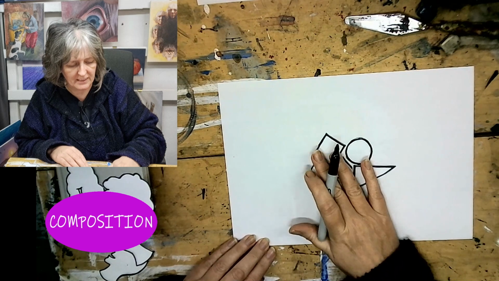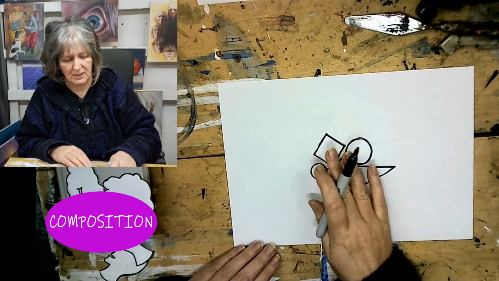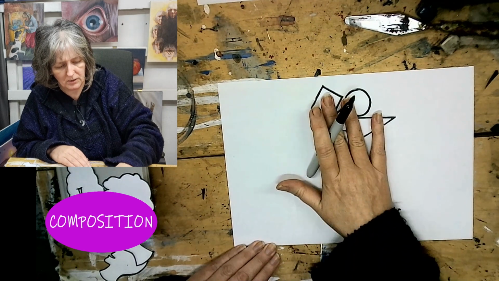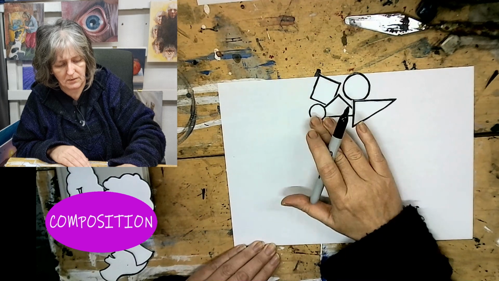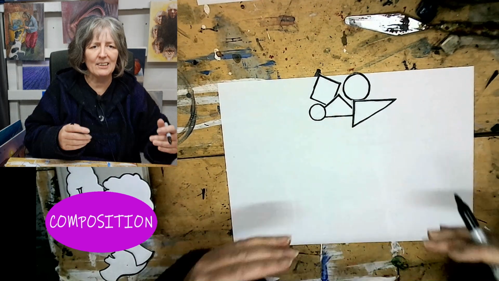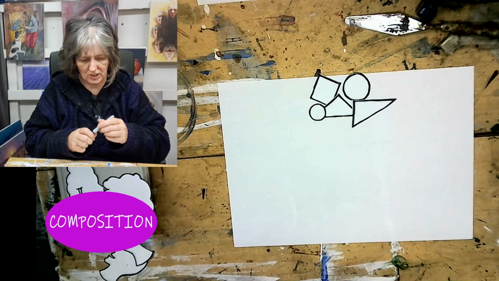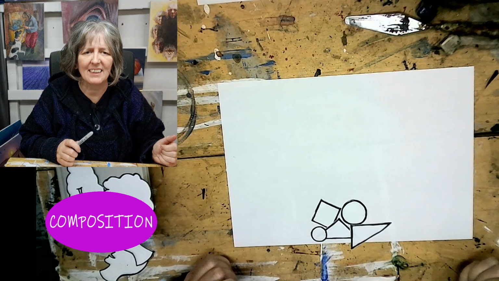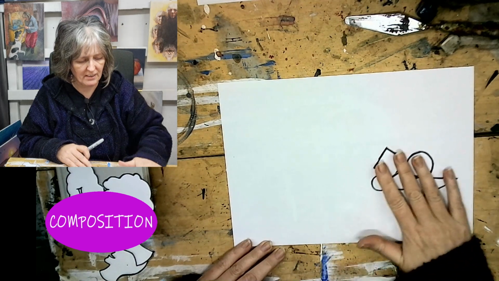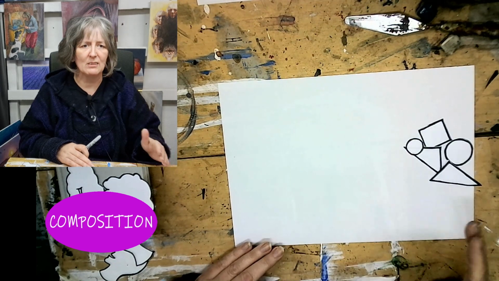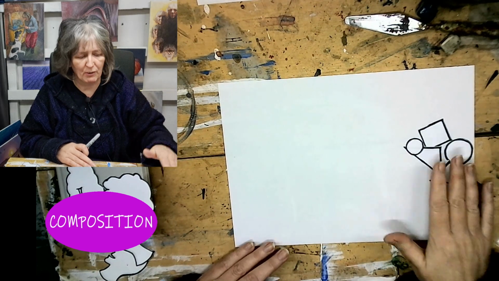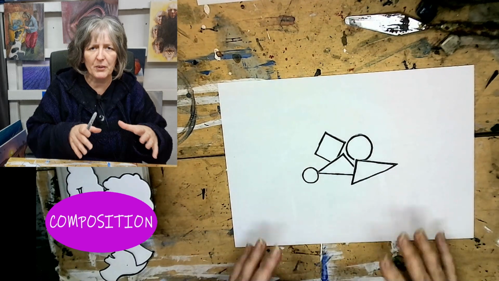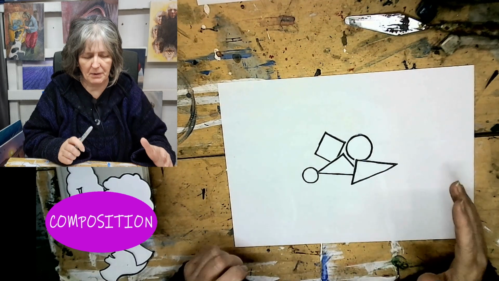And if I moved them all into the centre, it wouldn't look too bad. But if I moved them all there, it looks like they're going to fall into the picture. And if I move them down there, it looks like they're sitting at the bottom of the picture. Over there, it looks like they're sort of about to fall in. So where you put things in the picture really makes a difference.